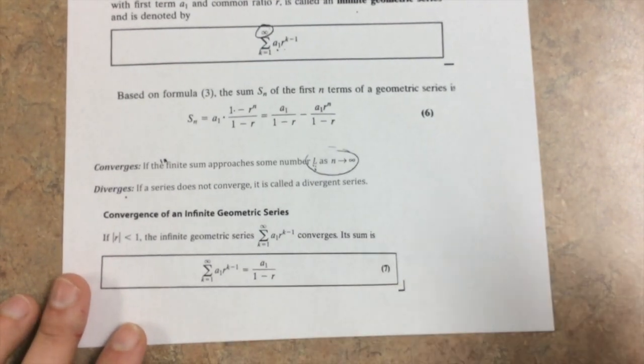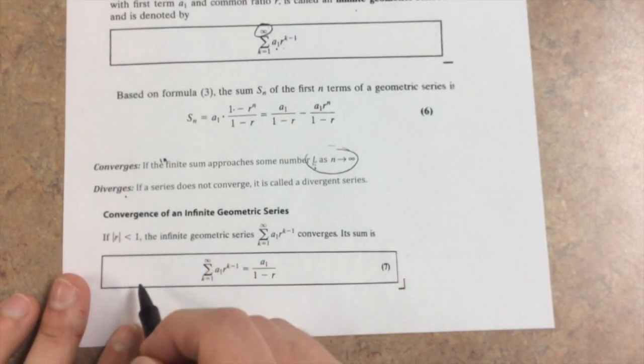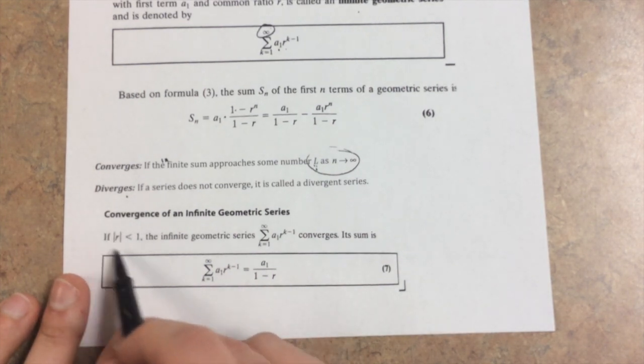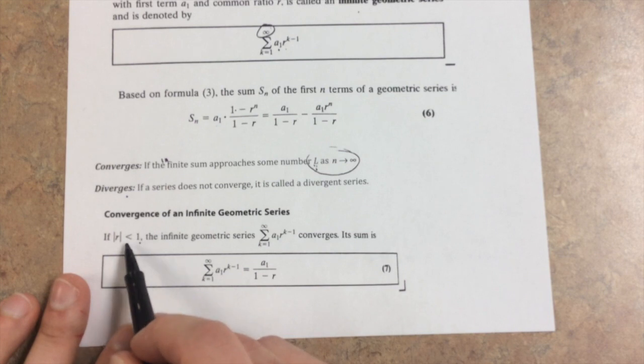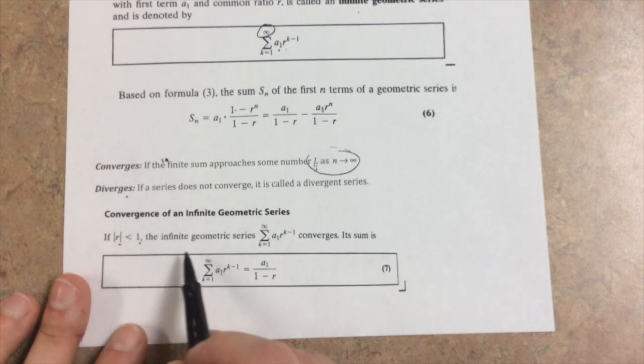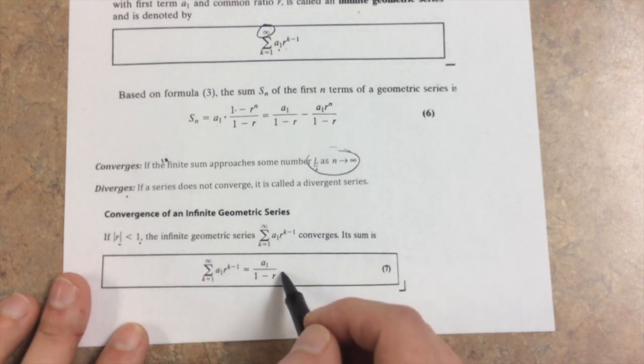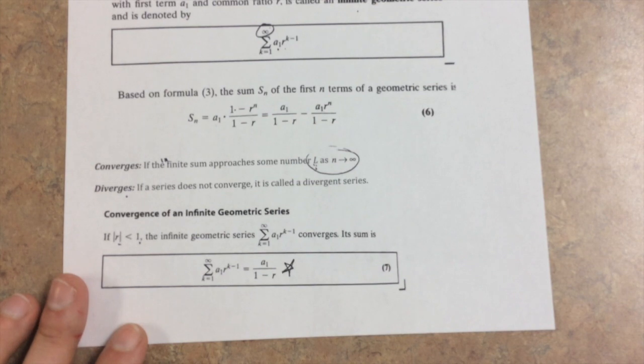And here is the really, really powerful concept from here. If the absolute value of r, our common ratio, is less than 1, then the infinite geometric series converges, and all we need is this formula. On the next page, we're going to be utilizing this formula to find out a bunch of different stuff.